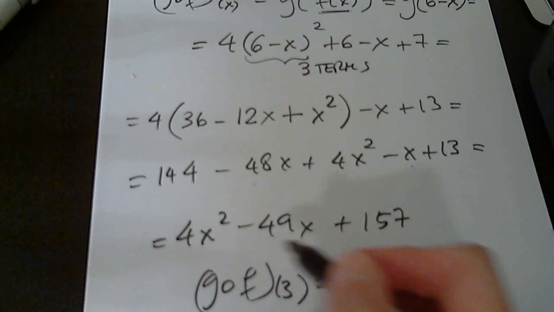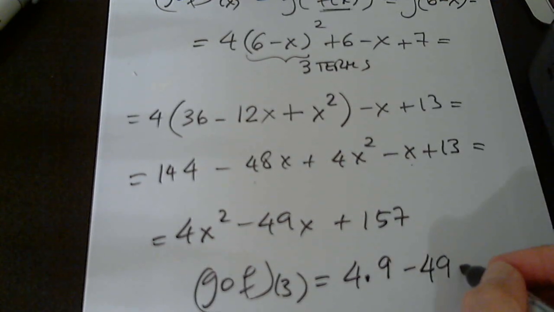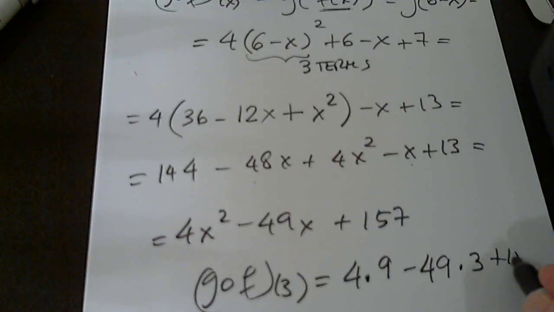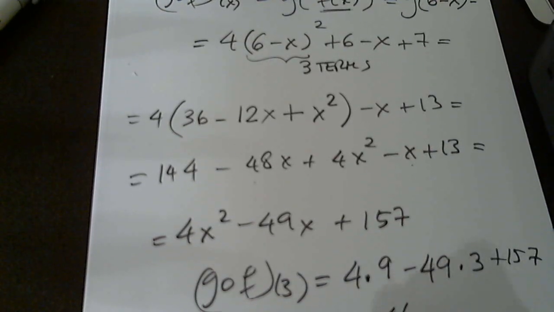Fine. 4 multiplied by 3 squared, which is 9, minus 49 times 3 plus 157. And if you get tired, use the calculator. So 36 minus 49 times 3 plus 157. And this is g comp f of 3. This is 46.